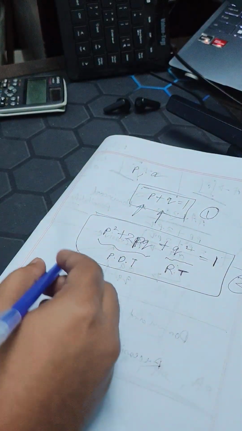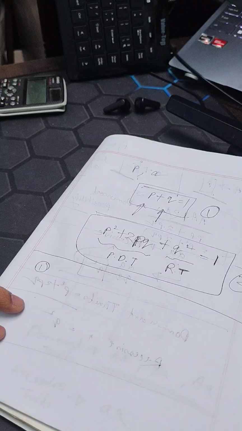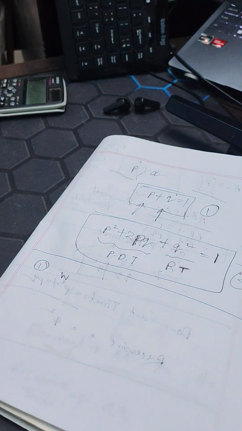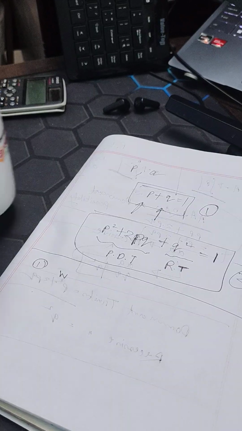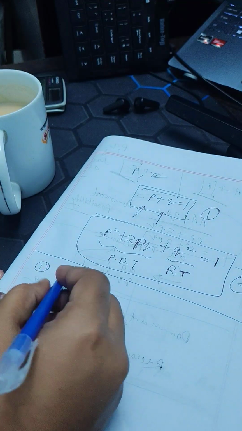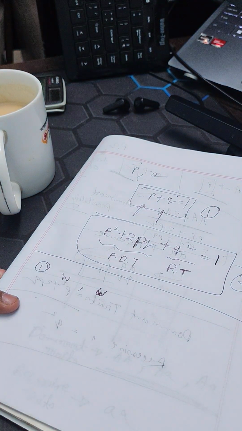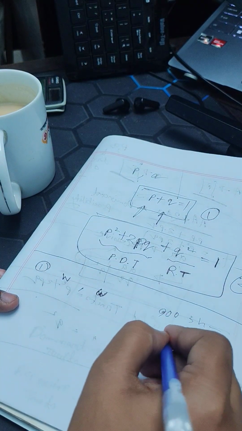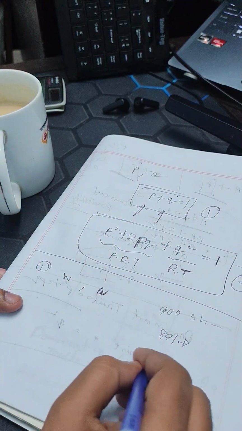Okay, so let's do a math. The first math is: an allele for white wool is W, capital letter W, and the other one is small w. There is a sample of 900 sheep. 891 are dominant because they are white, and 9 are black.